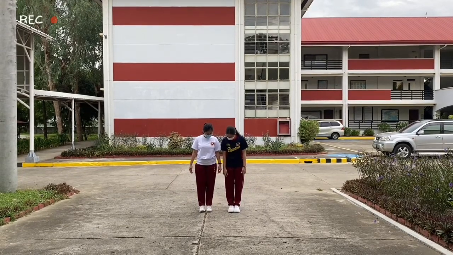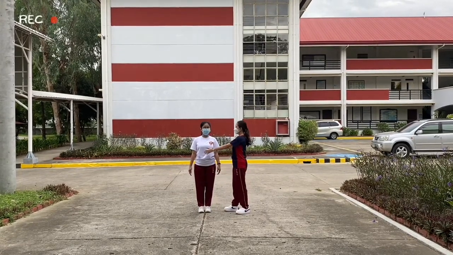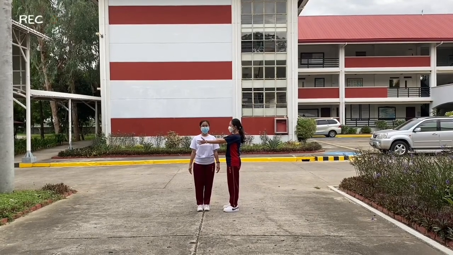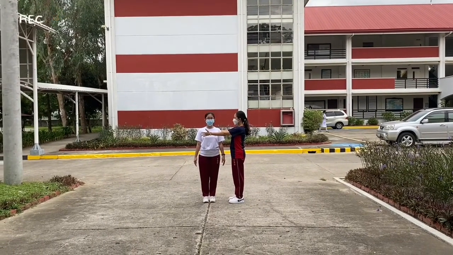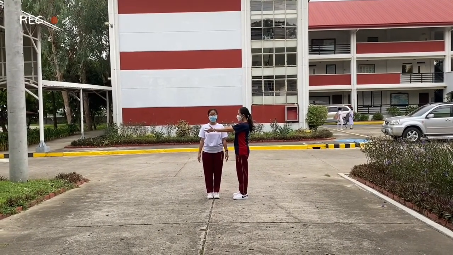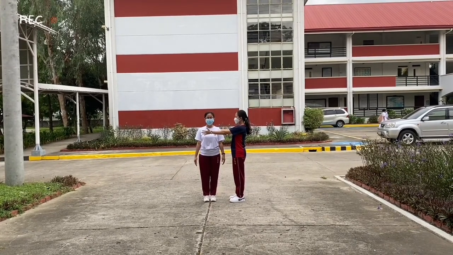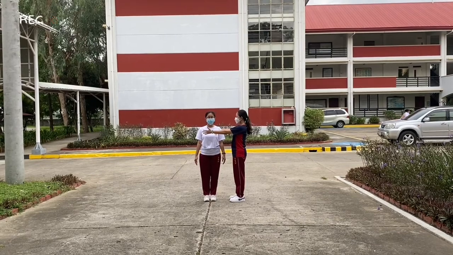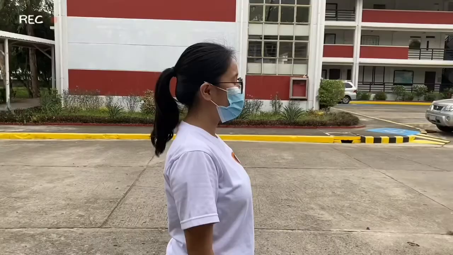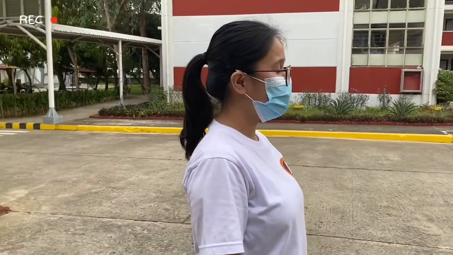Perform Romberg's test. Ask the client to stand erect with arms at the side and feet together. Note any unsteadiness and swaying. Then with the same body position and feet together, ask the client to close eyes for 20 seconds and again note for imbalance and swaying.